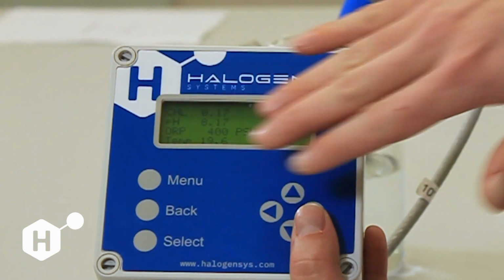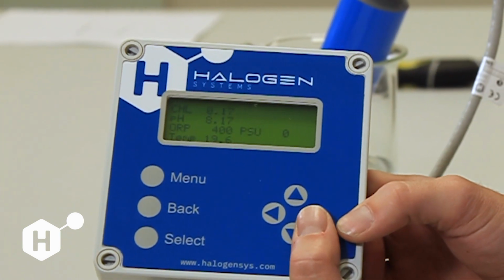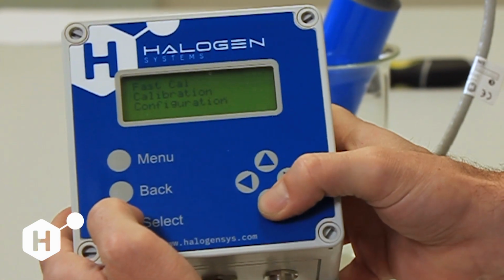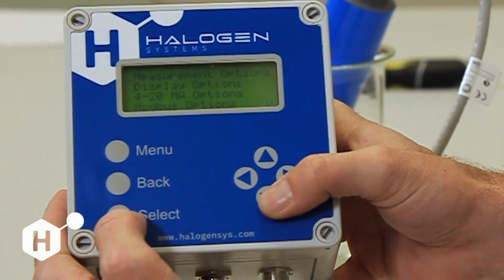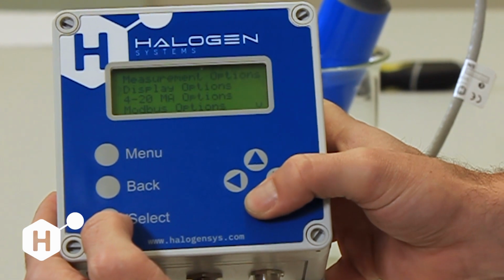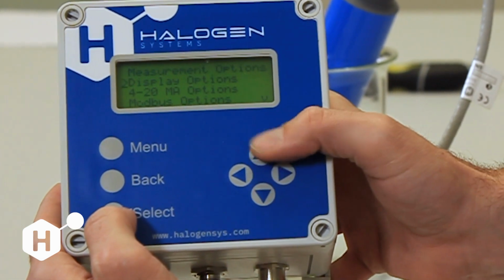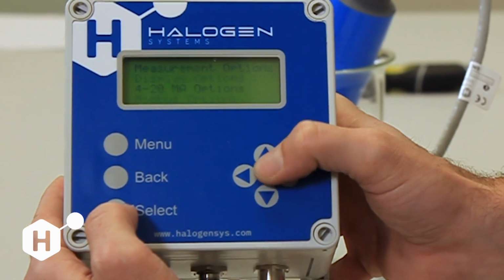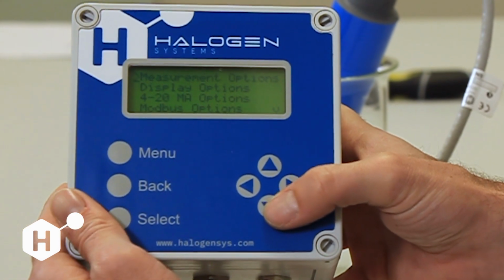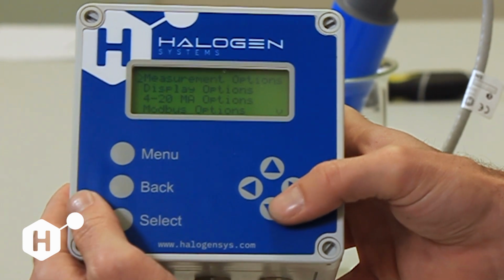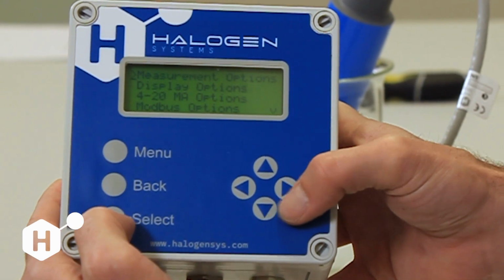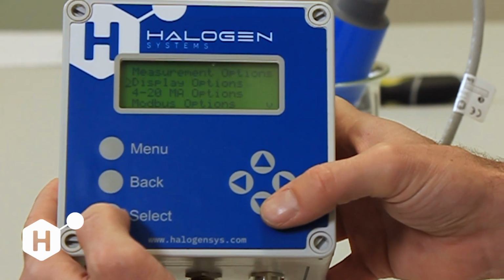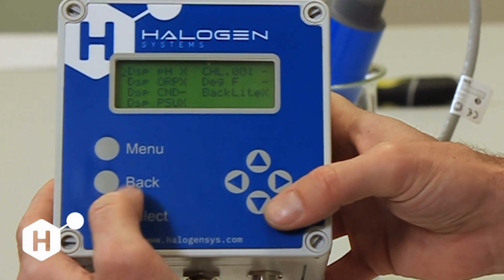Now, if you want more or fewer parameters displayed here, we're going to go into Menu, Configuration, and Display Options primarily. We have two different places to adjust what we're seeing on the LCD. The first is Measurement Options. This actually affects what the sensor is doing, not what the display is showing. So if we just want to change what is shown on our display screen, we're going to go to Display Options.